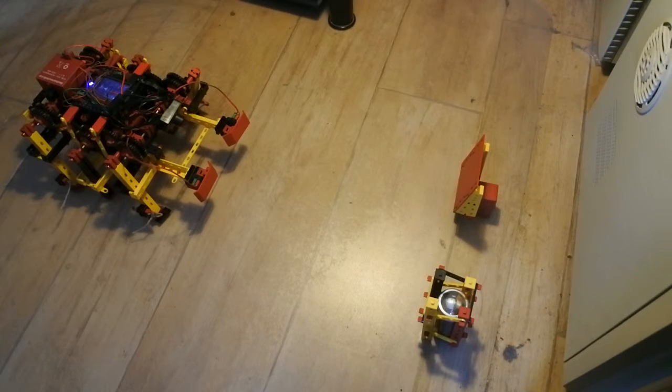Another attempt. Okay, connected, pick done. This is not nice at all. Maybe I should replace the battery. I think I should. Let's do that.